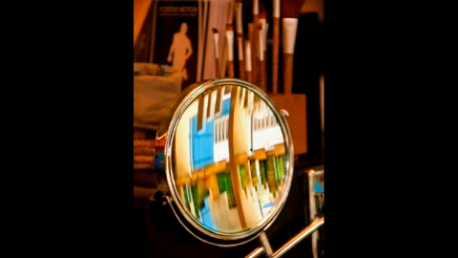This is a mirror in a hairdresser's. I was just sitting around there watching the kids get haircuts, and I saw this thing, and art is where you find it.